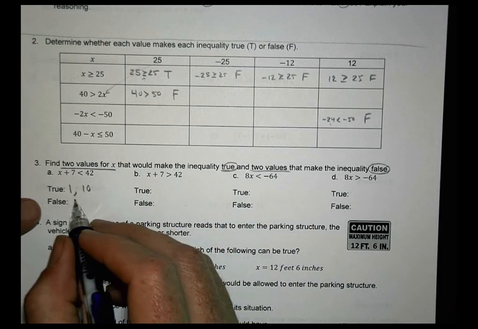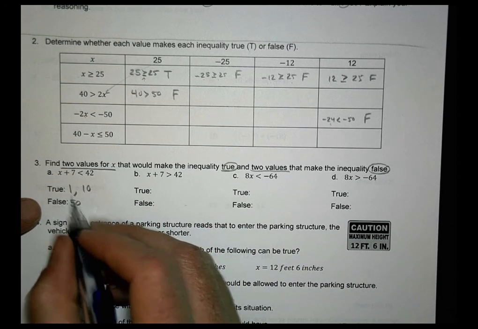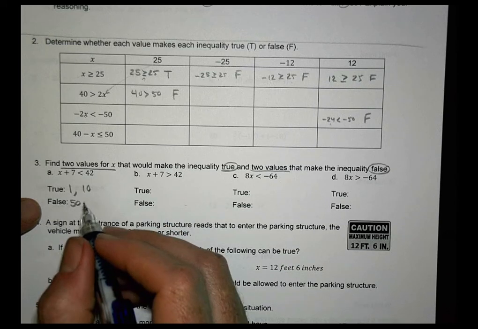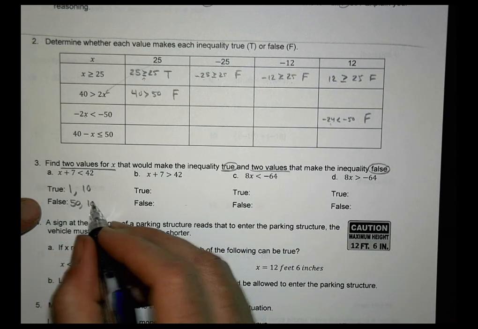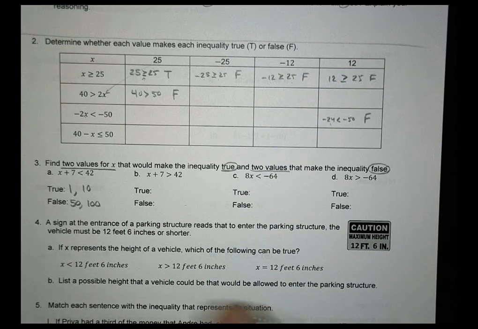But I could do some false ones. I could say x is 50, and then 50 plus 7 is 57, that's greater, so that'd be false. x could be 100. Alright, so don't overcomplicate it. Think of what you could use that would be true and false for these remaining problems as well.